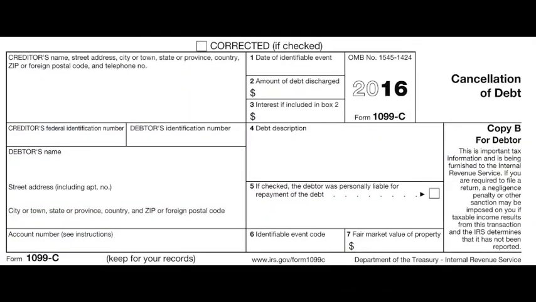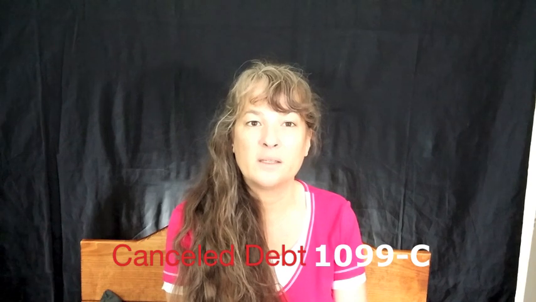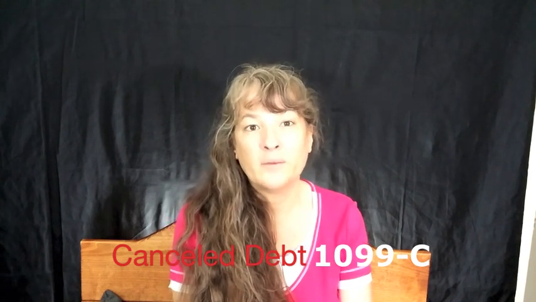Now, you might receive one of these forms if during the year you had some debt that was canceled because your home that you were living in was foreclosed on, or you filed Chapter 11 bankruptcy and that was finalized during the year, or you had some credit card debt that was forgiven. You made some sort of agreement and had some of that debt forgiven, and so they might send you a form, and they're also sending a copy of this to the IRS.